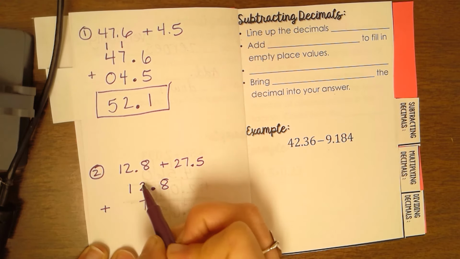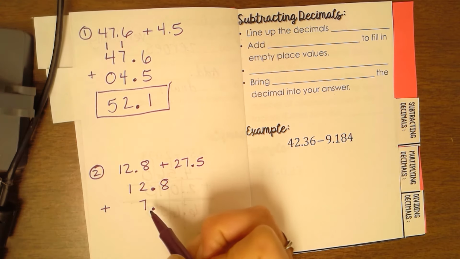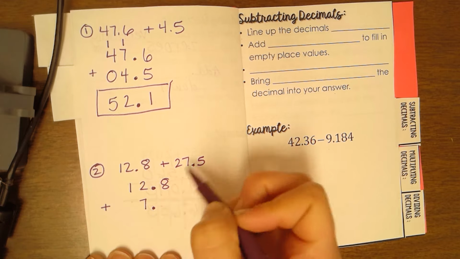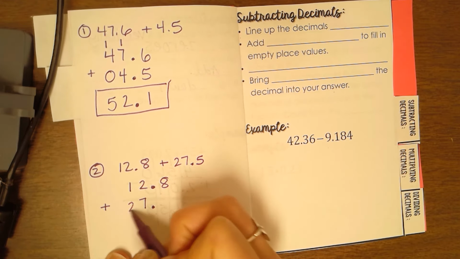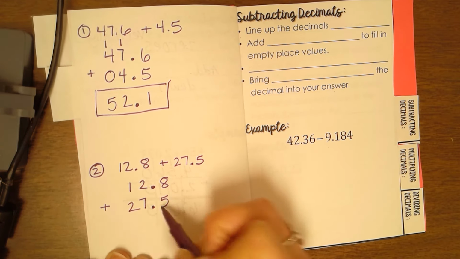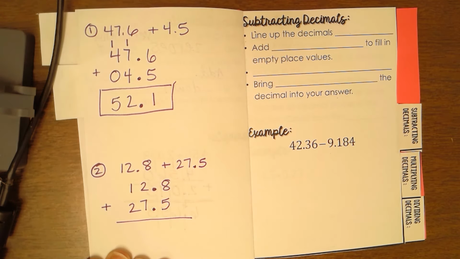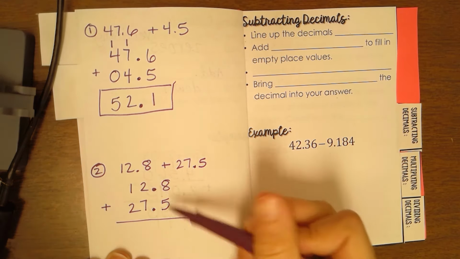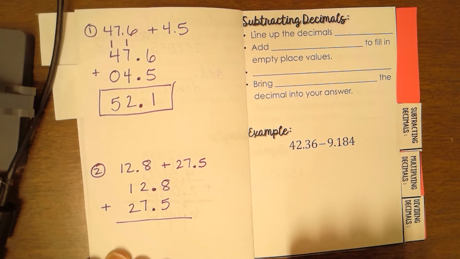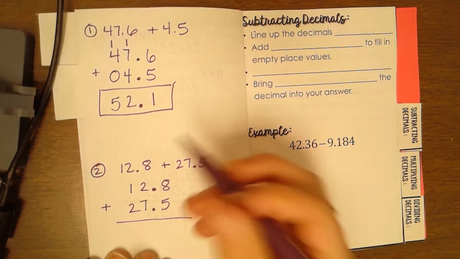So I need to add in my 7 right underneath my 2, because they're in the same place value. Then my 2 and my 5. And I'm going to draw my line right underneath. And now you'll notice that we don't have to fill in any zeros. These all have the same place values.